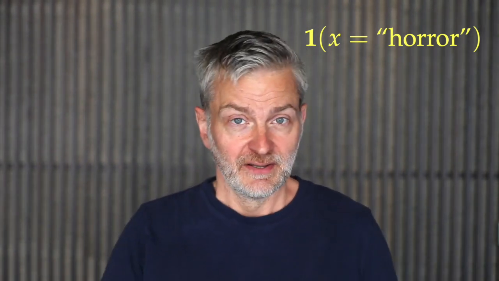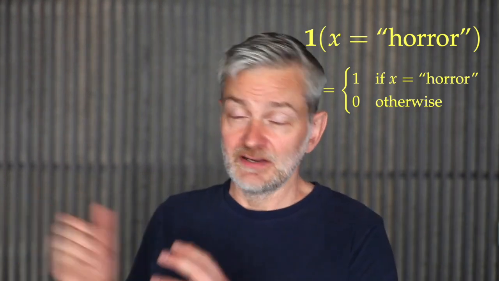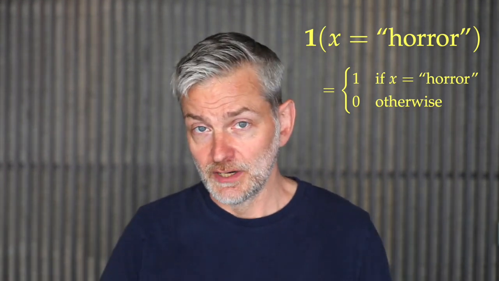We will often use notation like this to represent indicator variables. This is just a shorthand function saying if the condition in the brackets is true, then the output is 1, otherwise the output is 0. This is a very familiar concept computationally. It's a typical way of representing Boolean values.